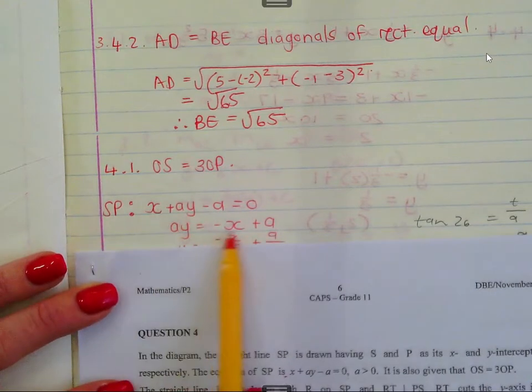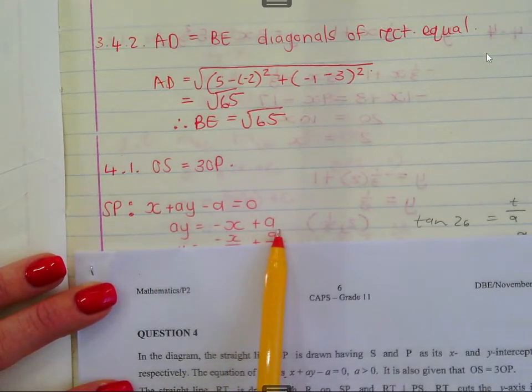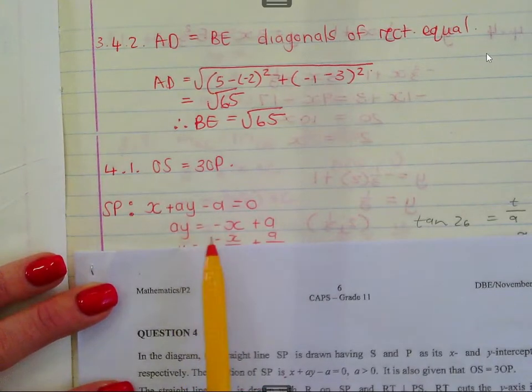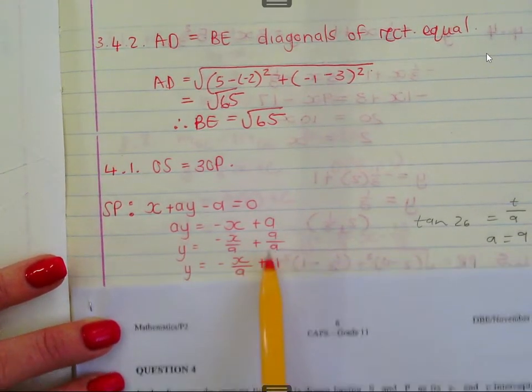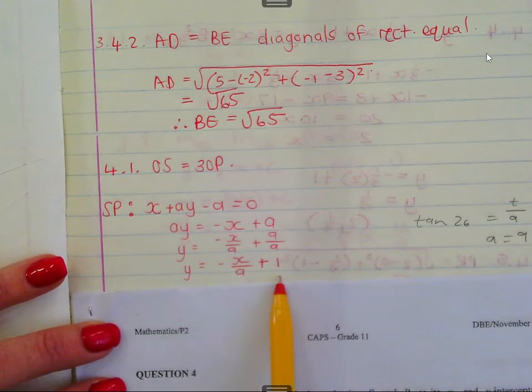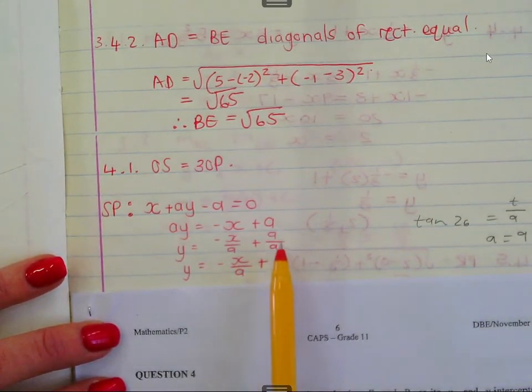Okay, so I take that equation. I take over the x, it becomes minus x, and the a becomes plus a. Then I divide each term with a. So there the a disappears, there it's negative x over a, and there I've got a over a. And now I know a over a is 1. Although I don't know what a is, whatever a is going to be, it's going to be the same numerator and the same denominator.